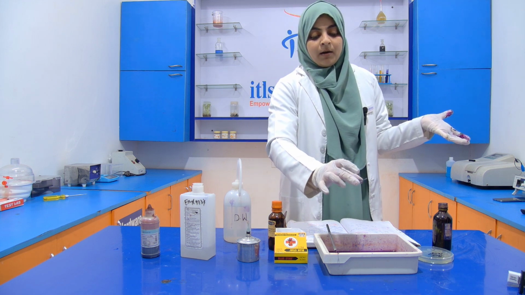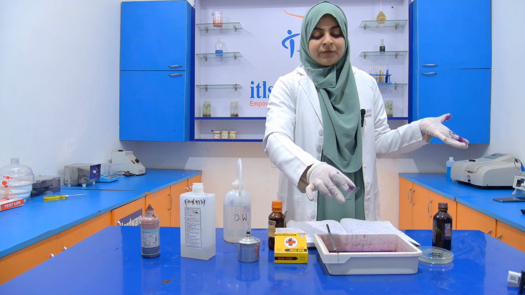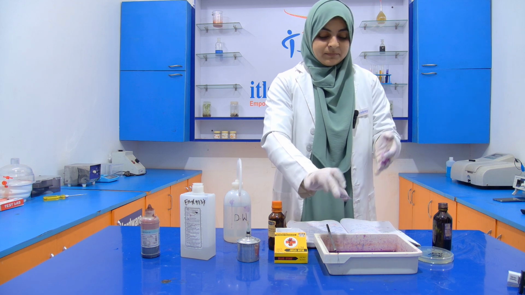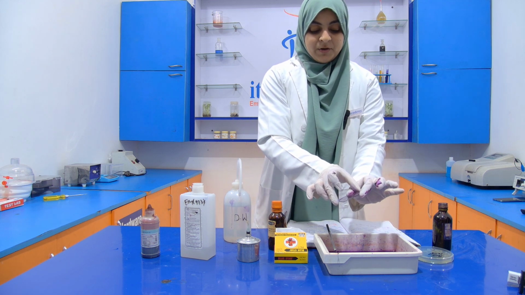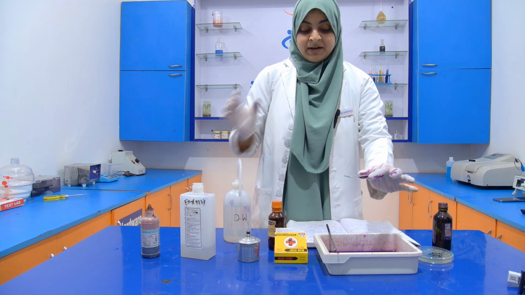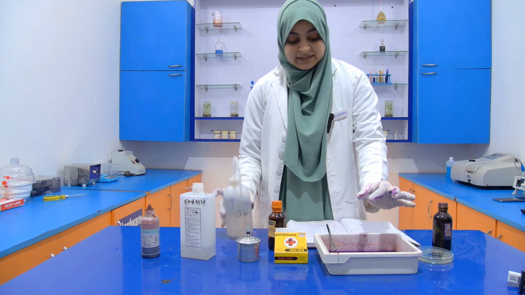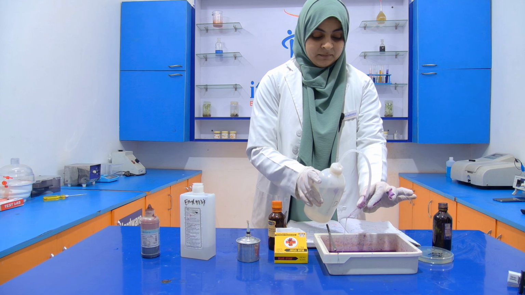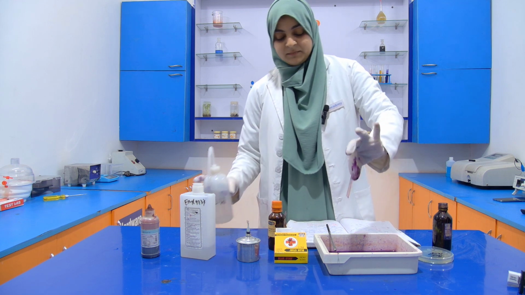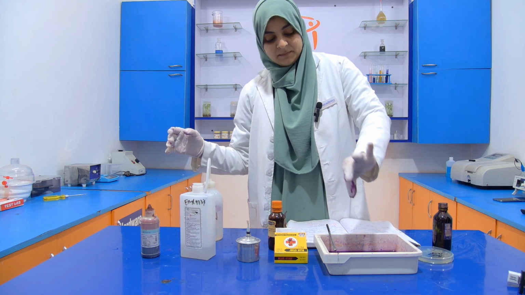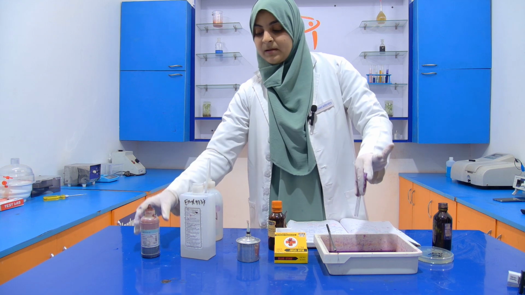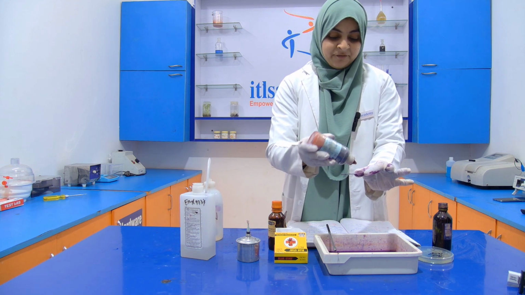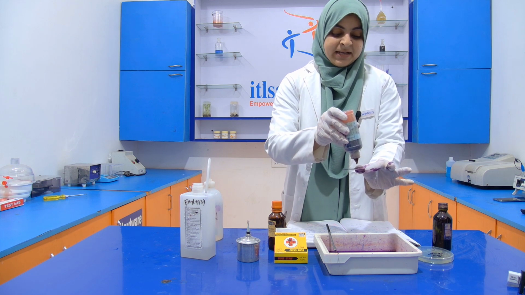Okay. Now why do we always wash with distilled water? So that if any stain is present, then it will be removed. When you are performing the staining, please wear gloves. Now after 30 seconds, we have to wash it with distilled water. Now after that, we have to add safranin as a secondary stain.